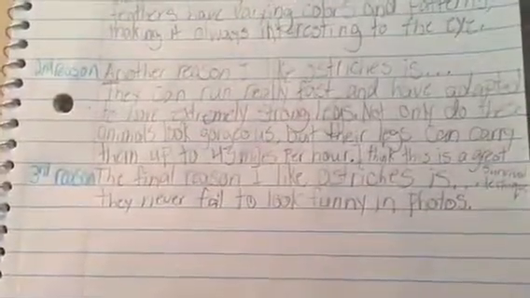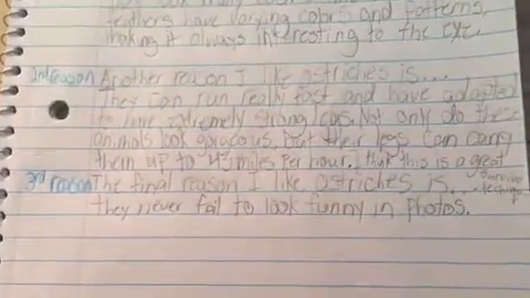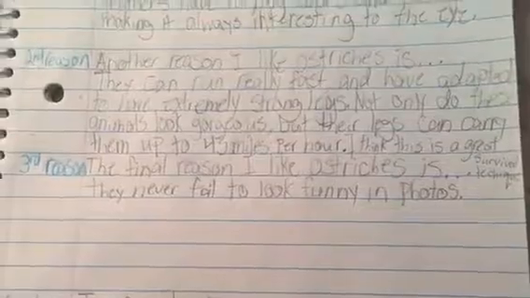So now we're on to the second reason. And you'll realize that basically the same things that were for the first reason apply for all 3 reasons.